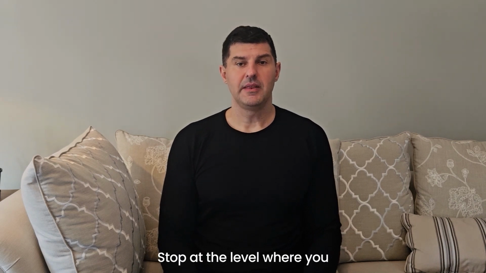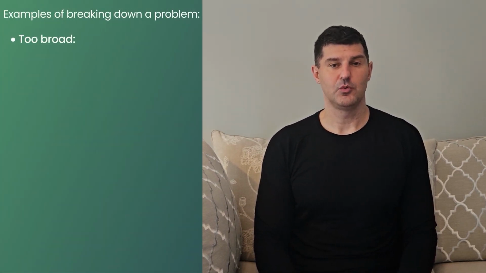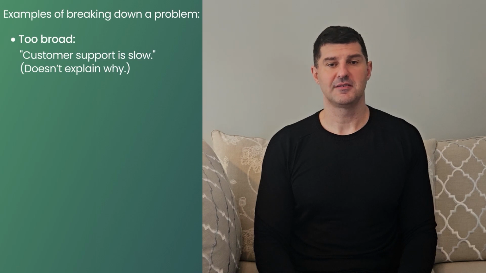Once you have broken down the problem, stop at the level where you can take a clear action. A good breakdown should be specific enough to define solutions, but not so detailed that it focuses on minor inefficiencies. Here are some examples. Too broad of a definition would be, customer support is slow, because it doesn't explain why.